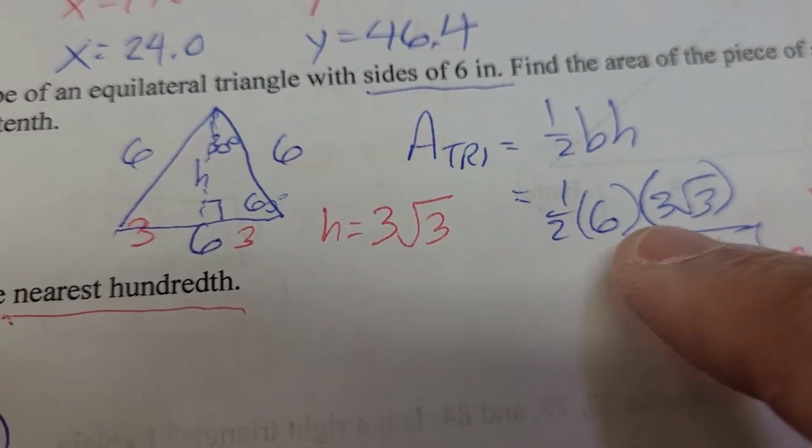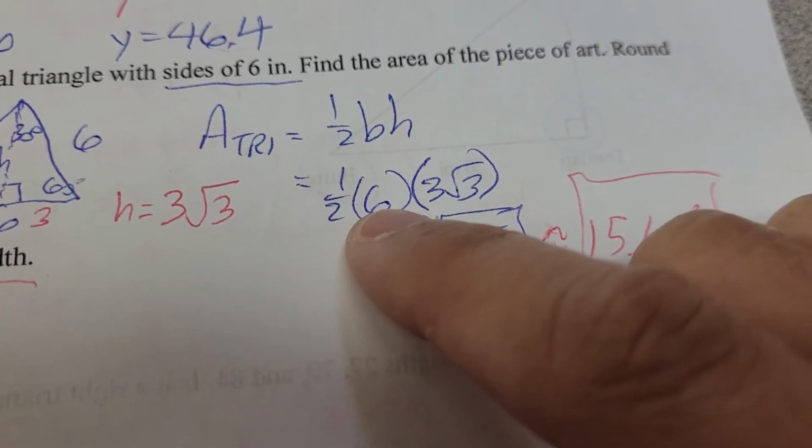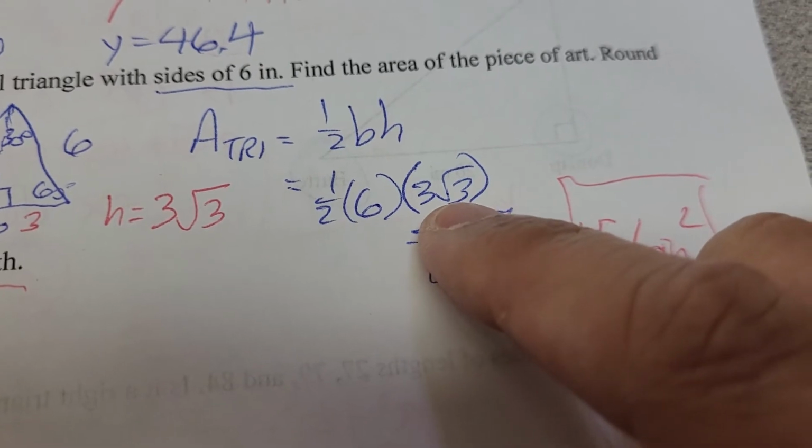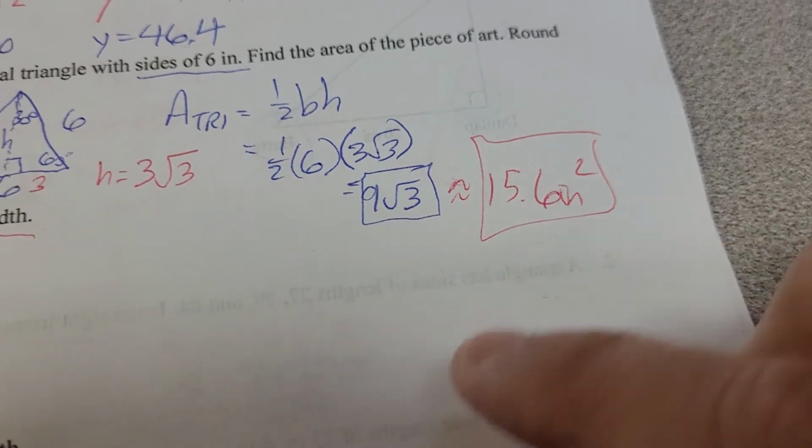Okay, I needed this for the formula over here. So now I know that it's going to be 1/2 times the base 6 times the height, which is 3 square root of 3, which is going to be 9 square root of 3, which as a decimal is going to be 15.6.